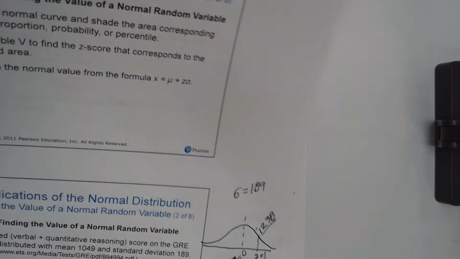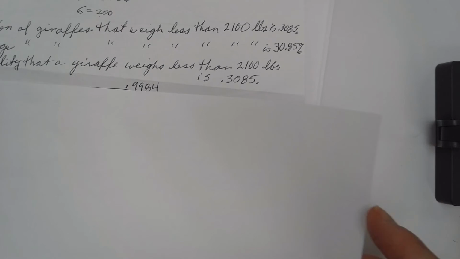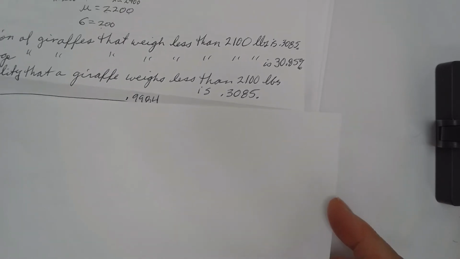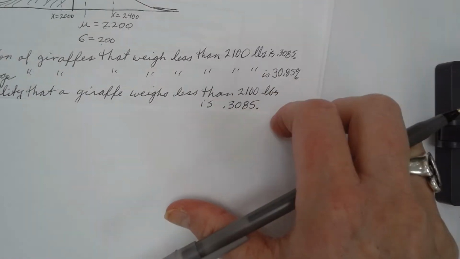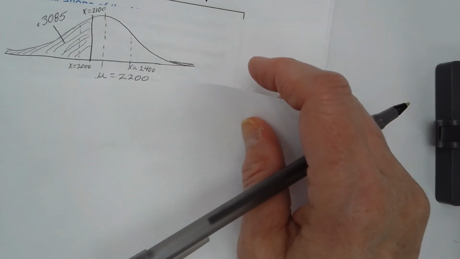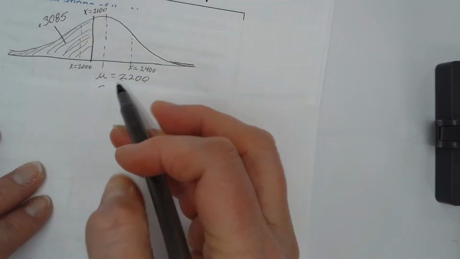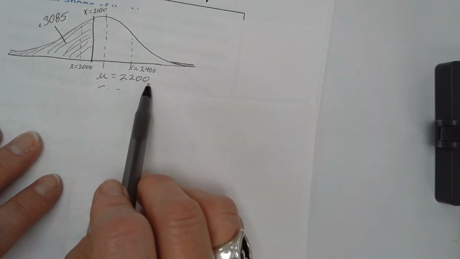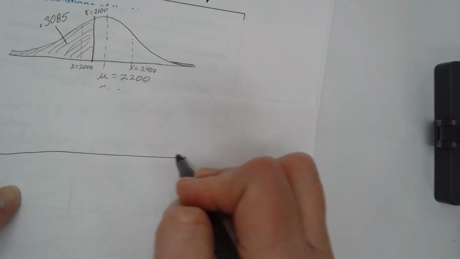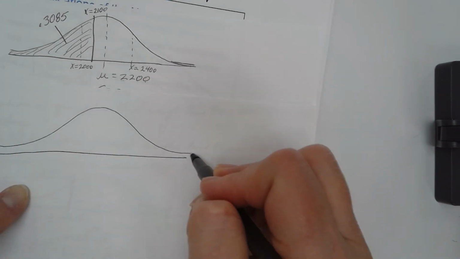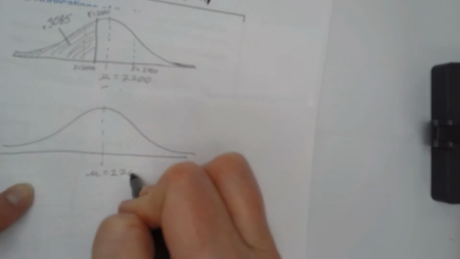I was trying to find an example, but we'll just use the one we were using before, the proportion of giraffes. Let's say that we want to find the probability that a giraffe weighs more than 2,100 pounds. The mean is in the middle, 2,200 pounds.